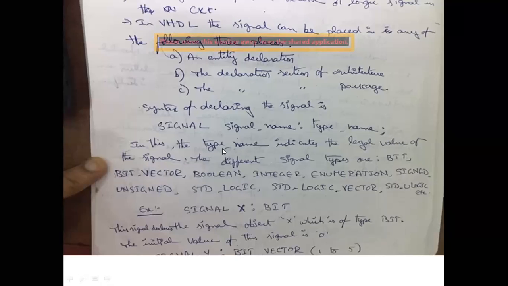Observe here. In this, the type name indicates the legal values of the signal. The type name indicates which type the signal is. For example, if it is a bit type, you can mention it as bit.